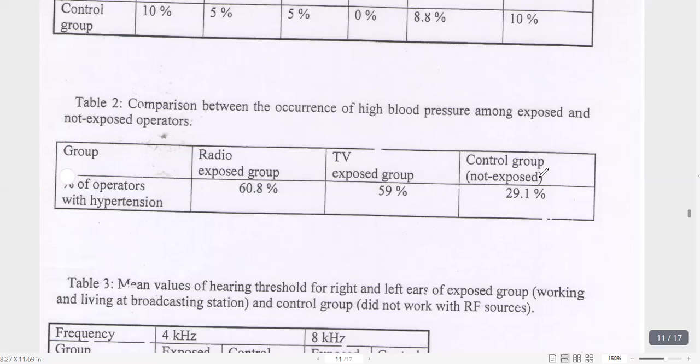This is also another study comparing the people working in TV broadcasting stations and radio broadcasting stations. Now this is the percentage of the operators with hypertension, high blood pressure. So the people working in radio broadcasting stations and exposed to the radio frequency radiation, 60.8% of the workers have hypertension.